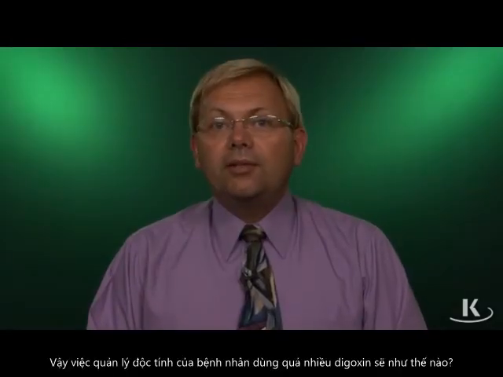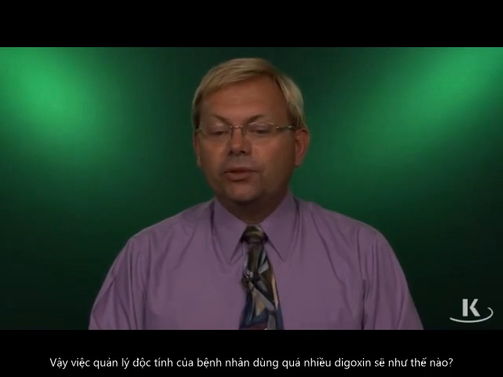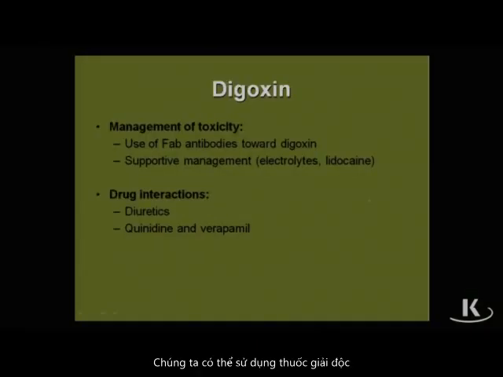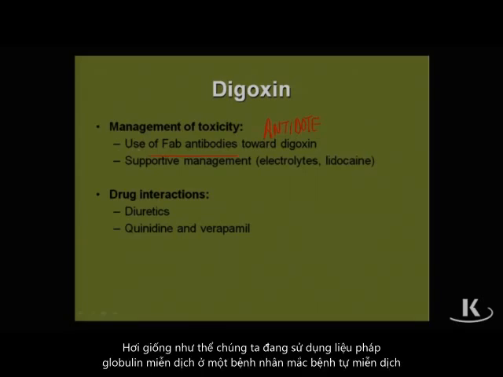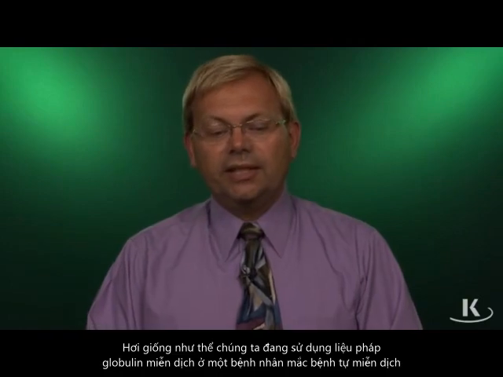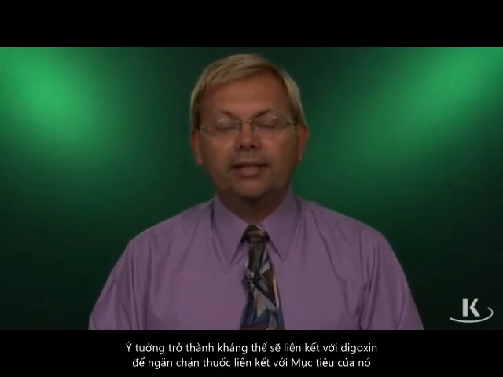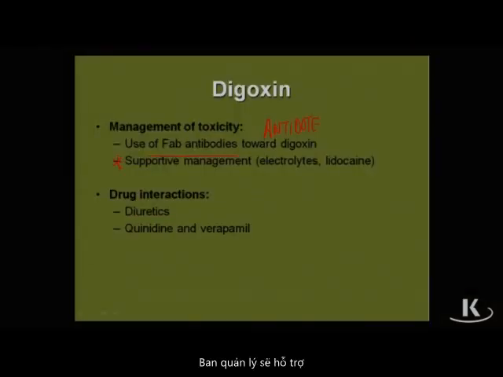So what would be the management of a toxicity of a patient who's taken too much digoxin? Well, in a patient with digoxin intoxication, we can potentially use an antidote. And the antidote, as far as your exam is concerned, are those Fab antibodies towards digoxin. A little bit as if we were using an immunoglobulin therapy in a patient with an autoimmune disease. The idea being the antibodies are going to bind to the digoxin, preventing the drug from binding to its target on tissues. Otherwise, primarily, the management will be supportive.